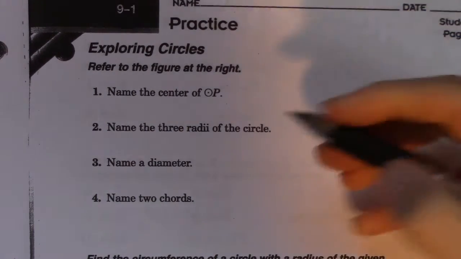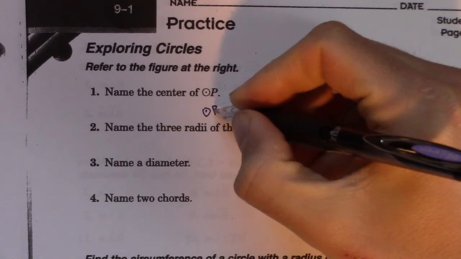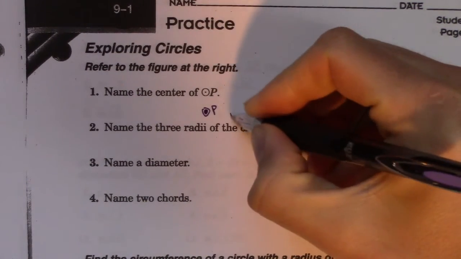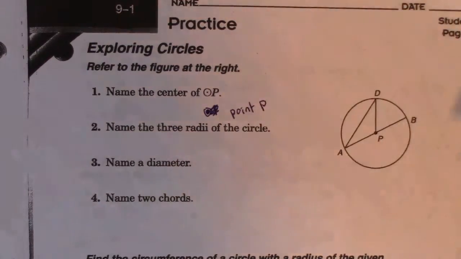Name of circle P, that's just circle, or center P. I guess technically, if we're going to name the center, we should say point P. Yeah, not a trick question. We can see that easily from the picture. We can see that easily from the name as well.